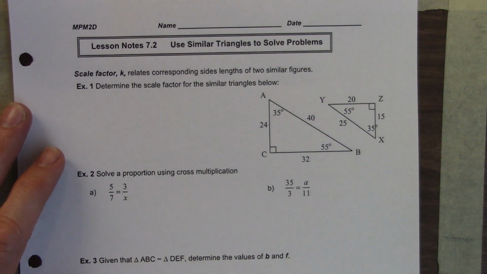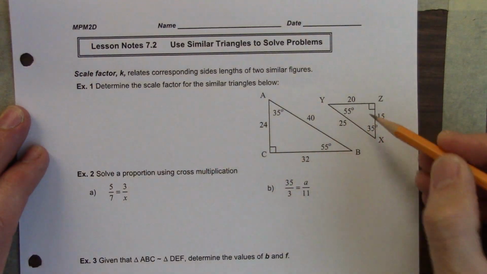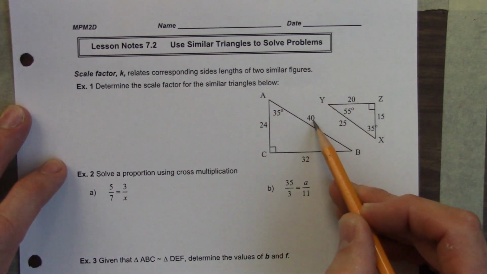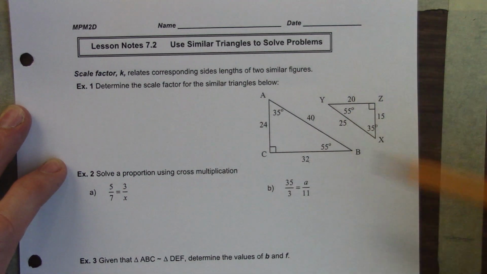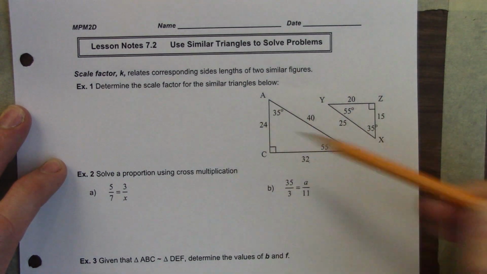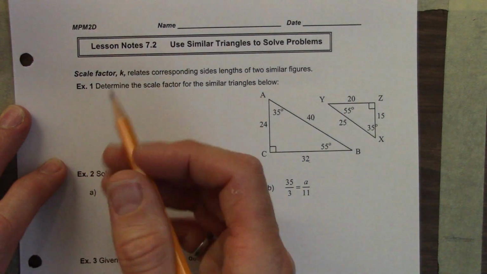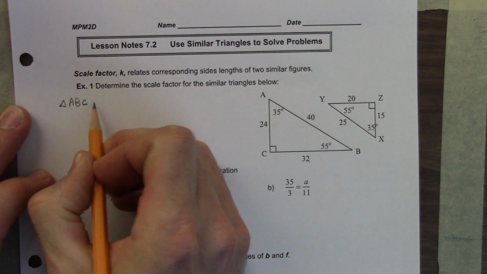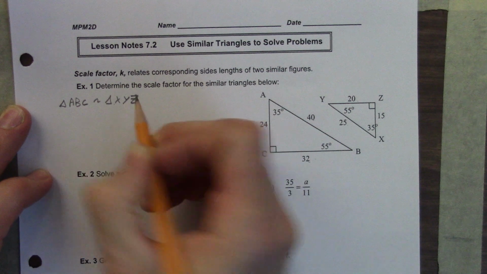Okay? So that's what we're asked to do here. We're just asked to determine the scale factor. So we know here by side, side, side, well, we can check. We can go hypotenuse, so 40 over 25. Is that going to be equal to 32 over 20? Is that going to be equal to 24 over 15? Right? That's what we need to check. So we are checking is triangle ABC similar to triangle XYZ.